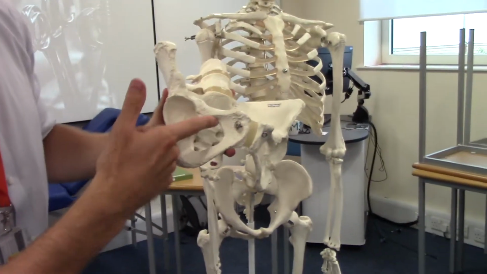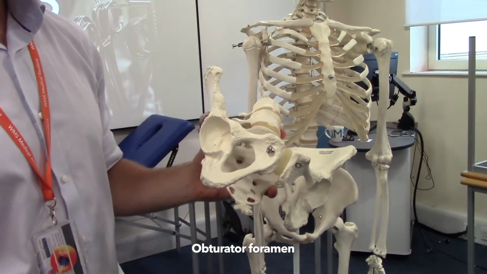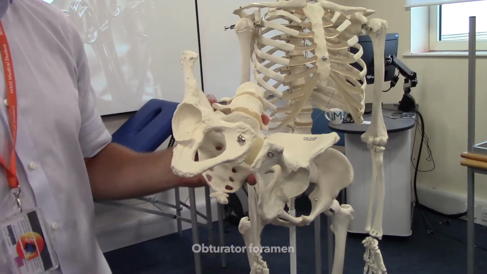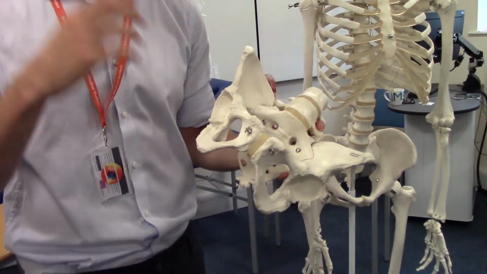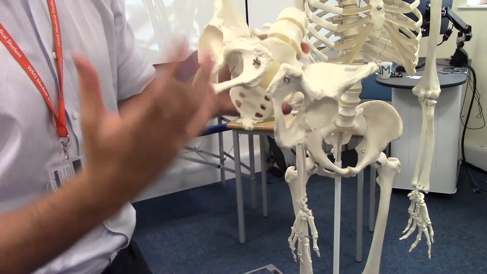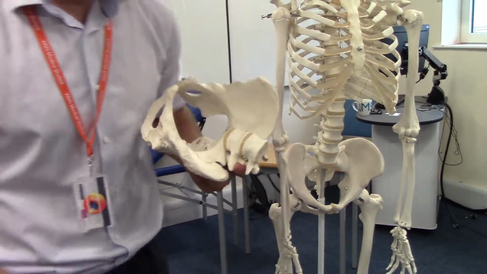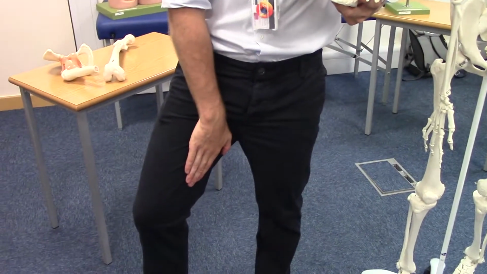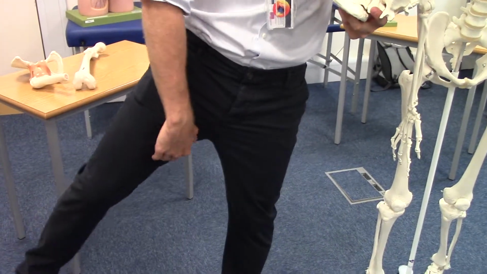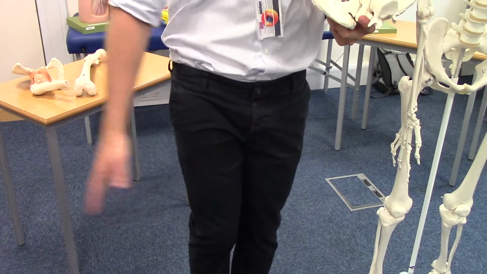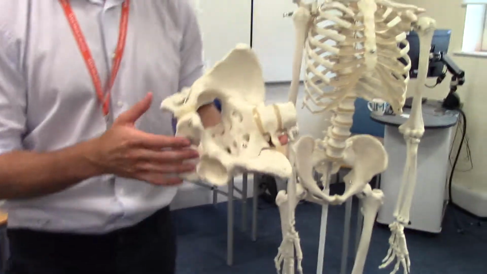So this hole here is called the obturator foramen. It's called the obturator foramen because the obturator nerve runs through it. Foramen just means hole. Like Dan mentioned before, there's foramina in the skull. So the obturator foramen is where the obturator nerve runs out. It supplies the medial compartment of the thigh, and it lets you adduct. So there's muscles which will be innervated by that nerve, and it lets you adduct. So bring your thigh and your leg in towards the midline.